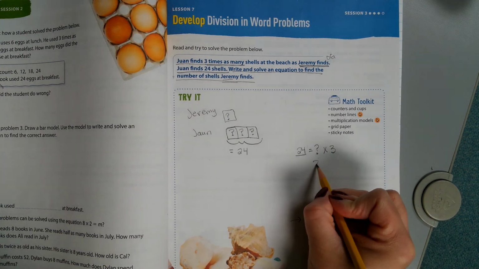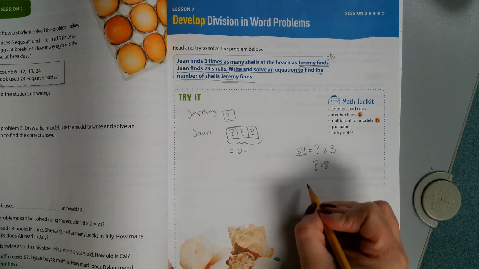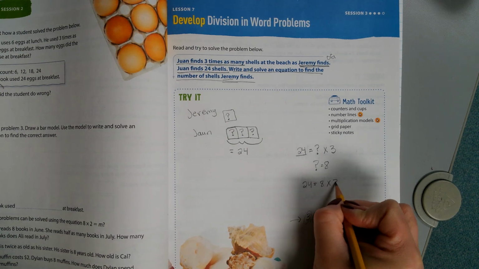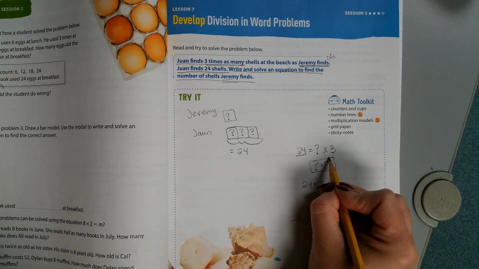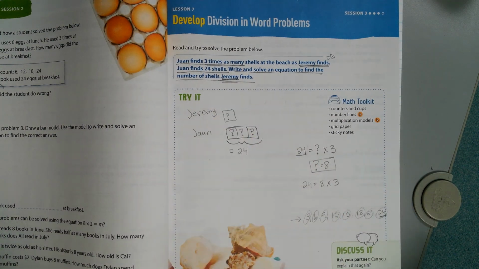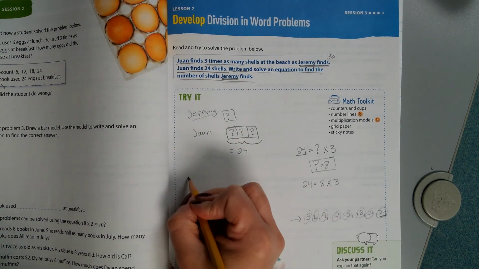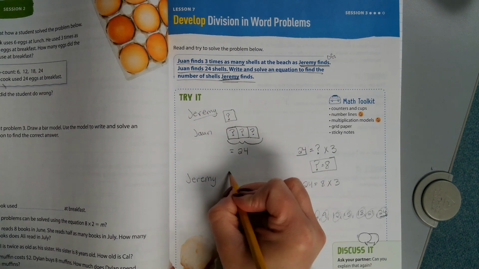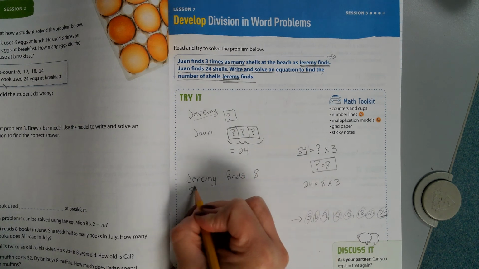So now we know that question mark is 8, and we know that 24 equals 8 times 3. If question mark equals 8, did that help us find the number of shells Jeremy could find? Well, Jeremy is the question mark, so the answer is Jeremy finds 8 shells.